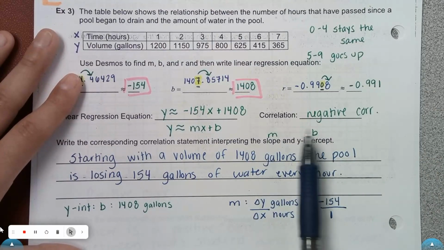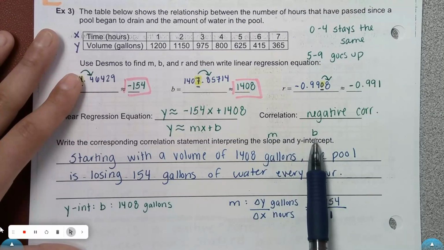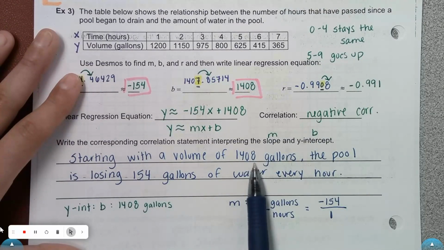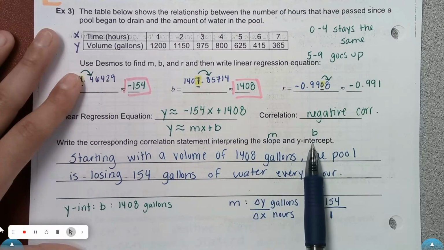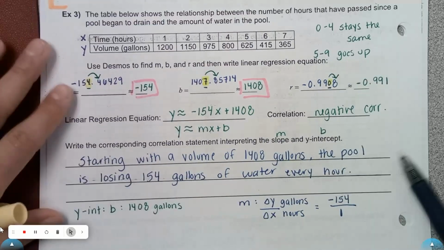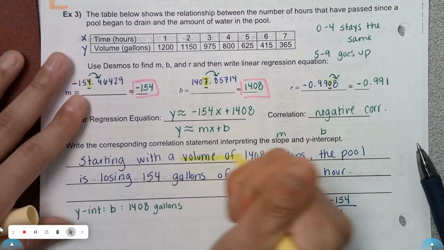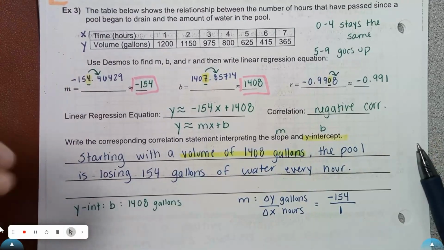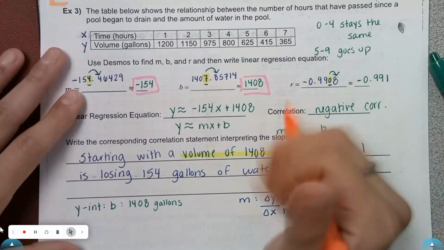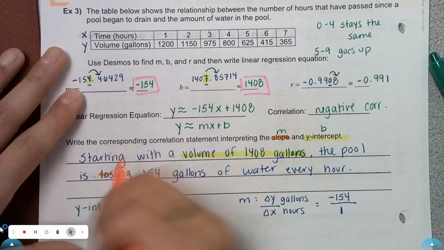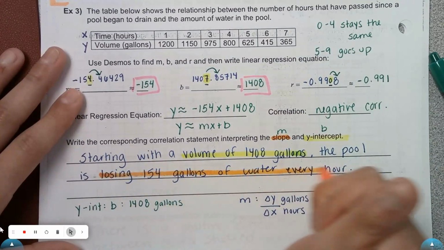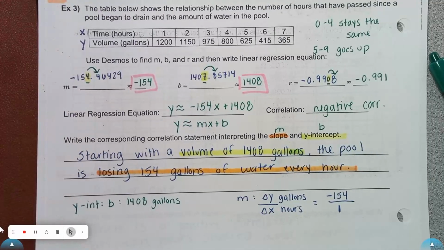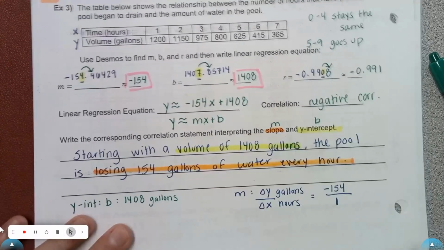Okay, so we address the slope and the y-intercept. The 1,408 gallons, that's the y-intercept. Okay, so that's this part right here. So this is this, okay? And then the slope is losing 154 gallons of water every hour. That's the second part. So you have to address both parts in your problem. Okay, let's turn to the next page.